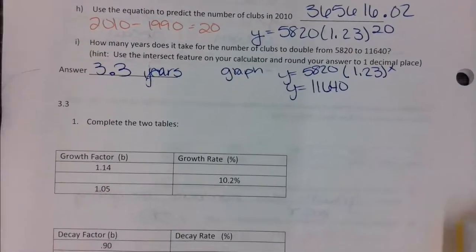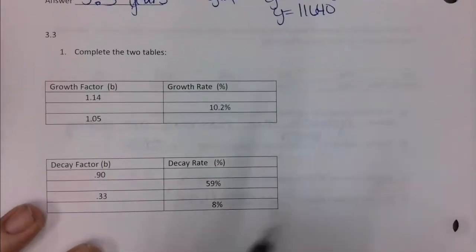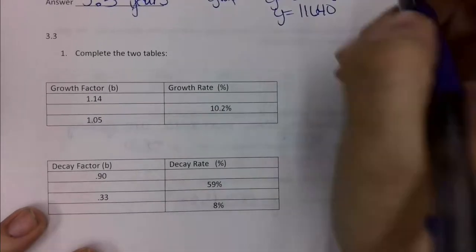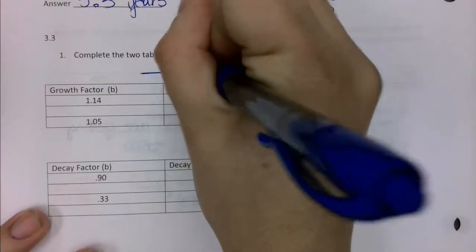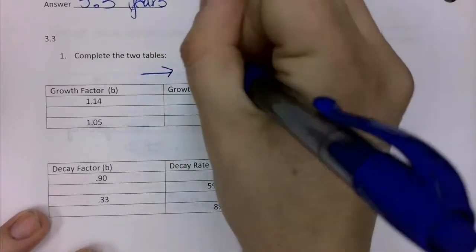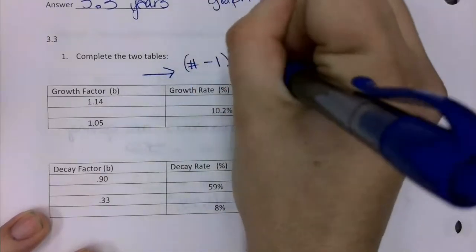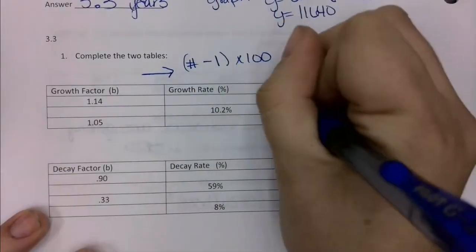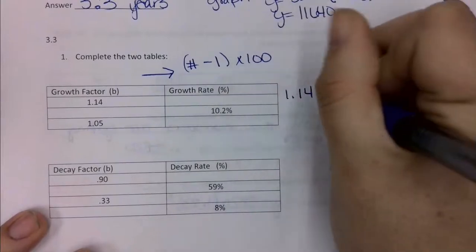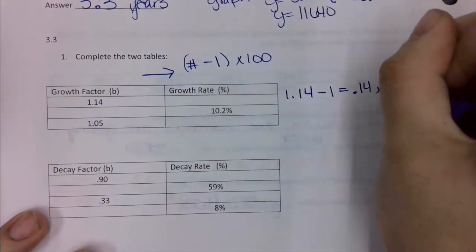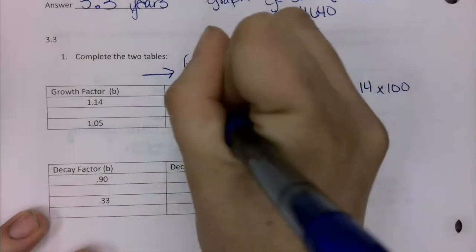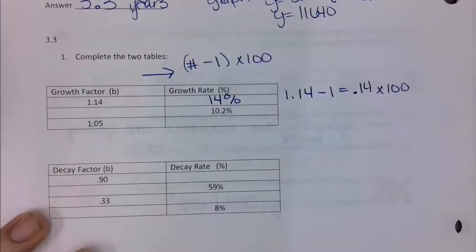This one wants me to fill in the tables. So if I have a growth factor to growth rate, I want to take my number, subtract 1, and then multiply by 100. So I'm going to take 1.14 minus 1, which gives me 0.14, times 100, turns it into 14%.